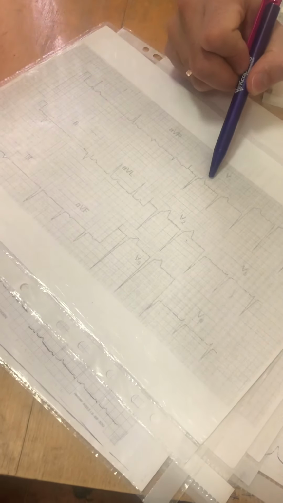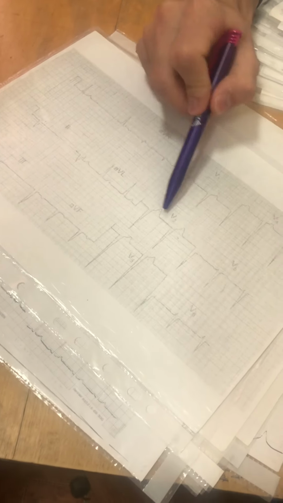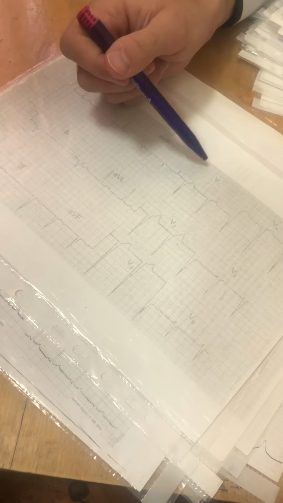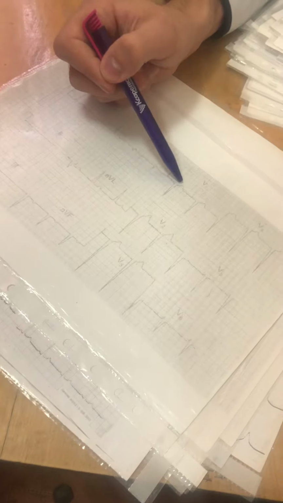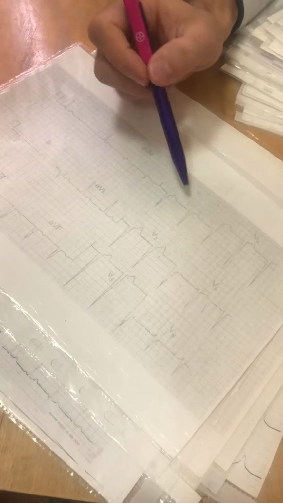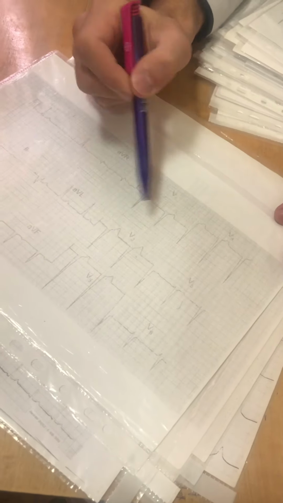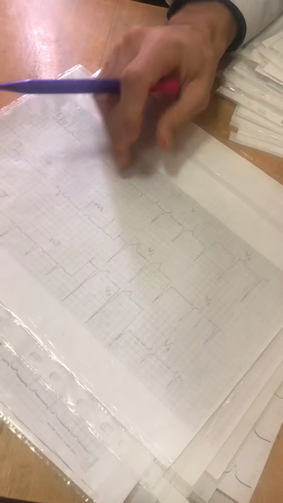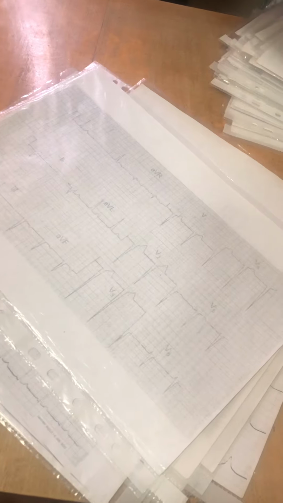QS wave, big T, QS wave, big T, QS wave, big T. Acute stage of transmural myocardial infarction. V1, V2 anterior wall, V3 septum, V4 apex of the left ventricle.